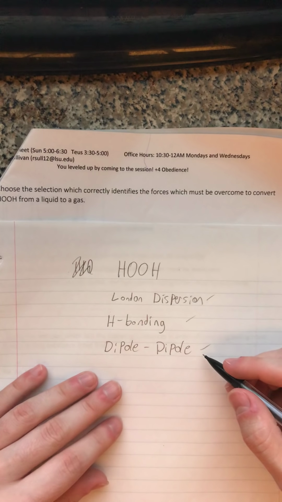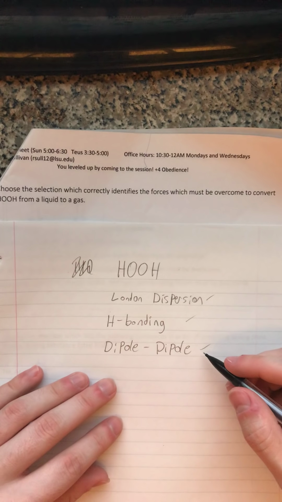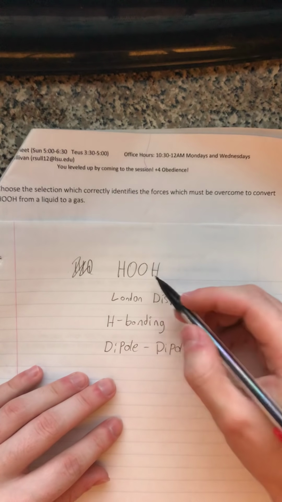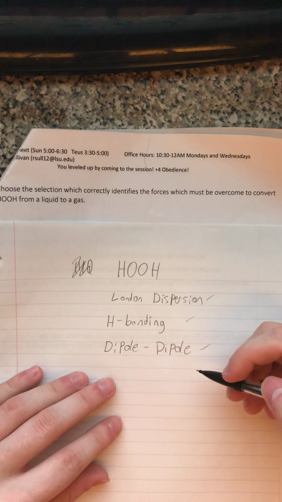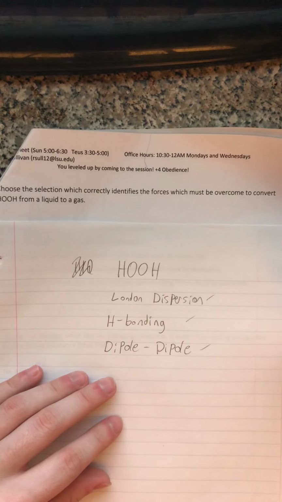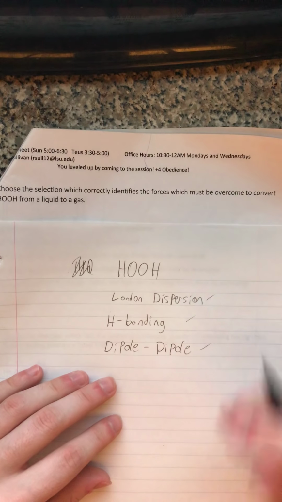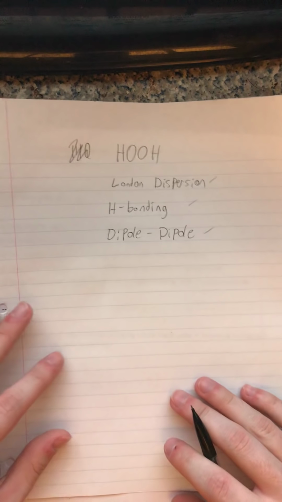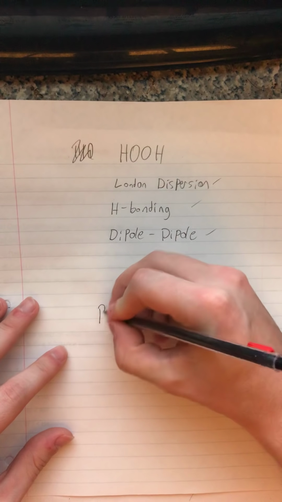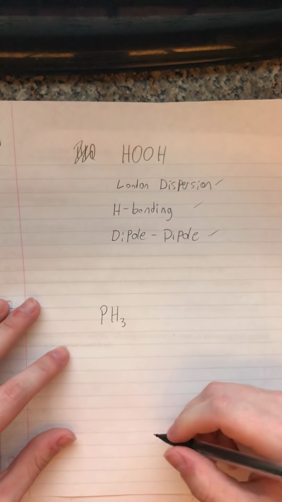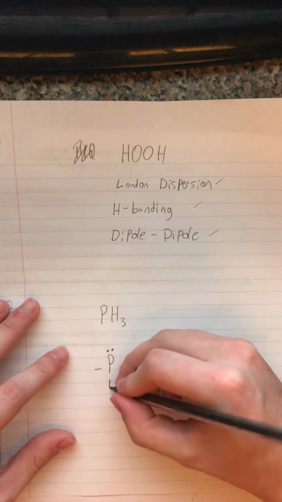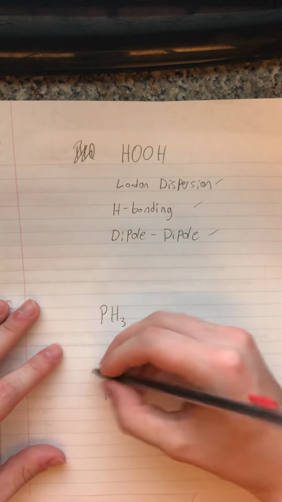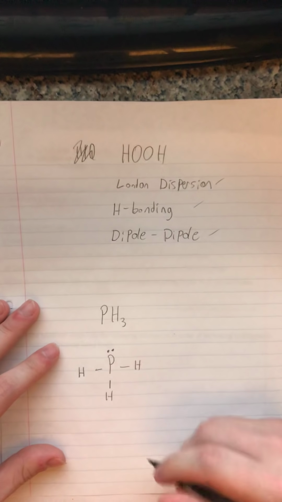So usually what I do when I get this question is I just hope that I'm going to get something with H bonding, and then that'll tell me that I have everything. But that's not always the case. For example, you could be given PH3, and if you draw the Lewis structure out, you get this guy.